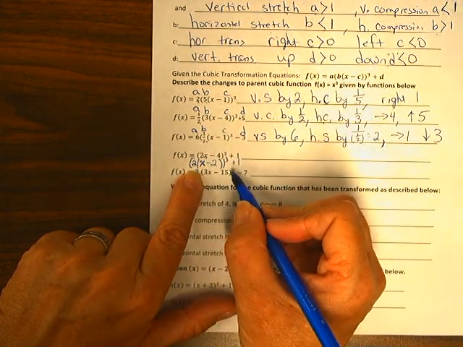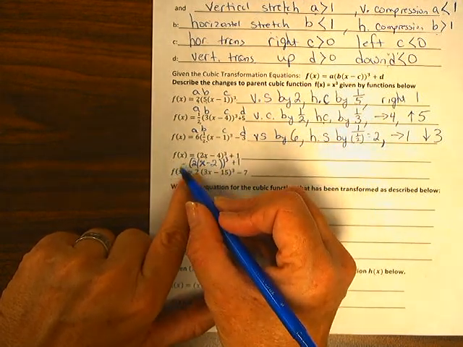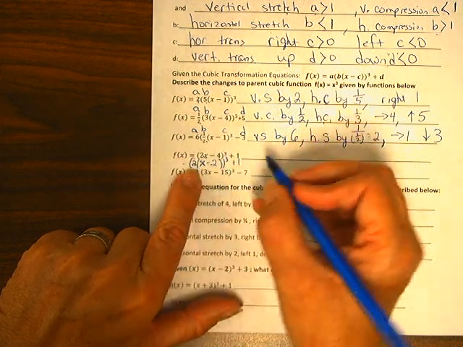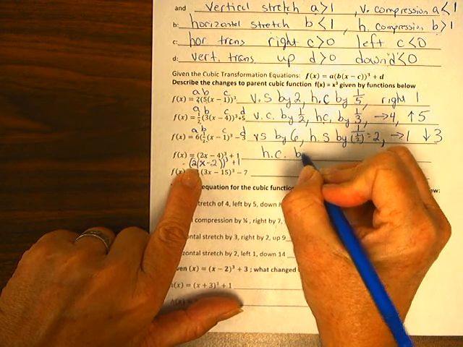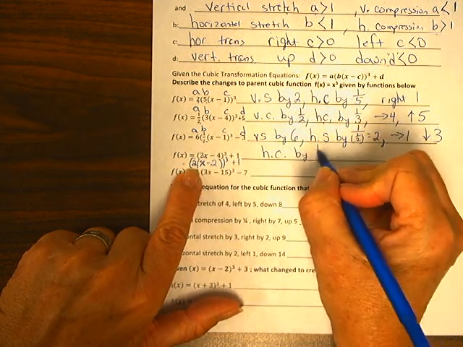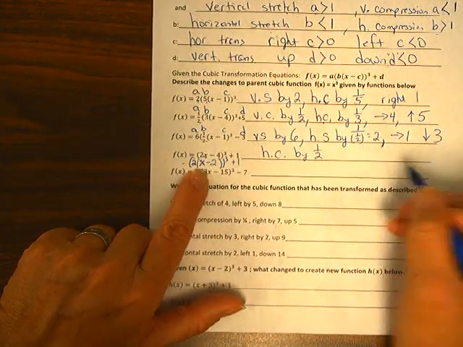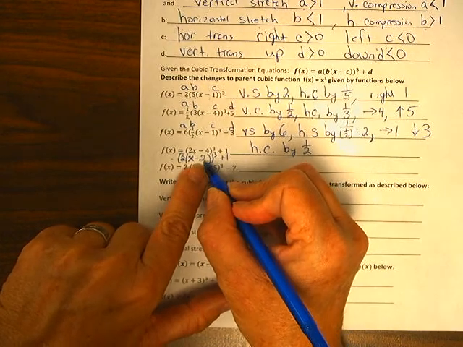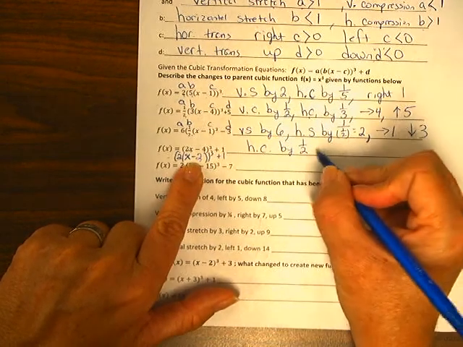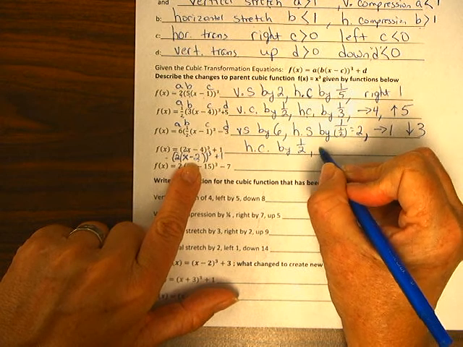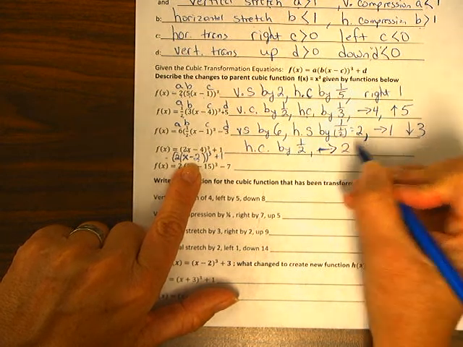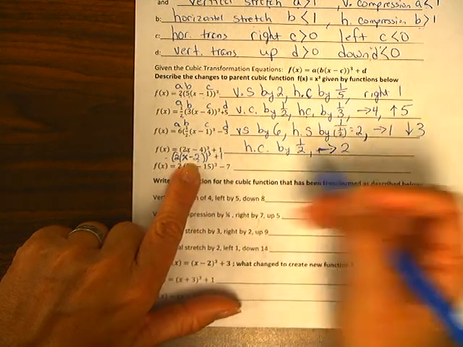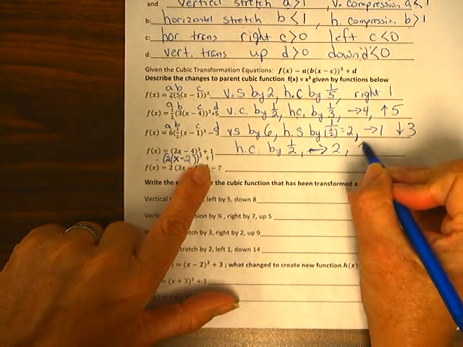Now I can evaluate it. I have no a value outside the parentheses. B is 2, so that tells me it's a horizontal compression by 1 over b, so 1/2. C, I can now tell what it is because I have a single x in here. So I'm going to move to the right, let's just draw an arrow, to the right by 2, not 4, but 2. And I move up by 1.